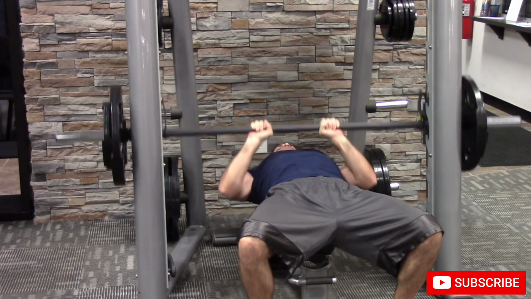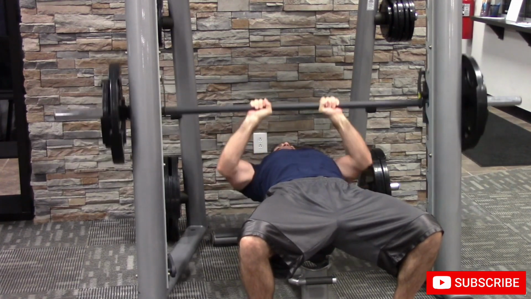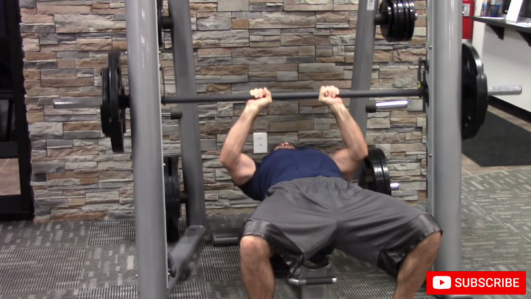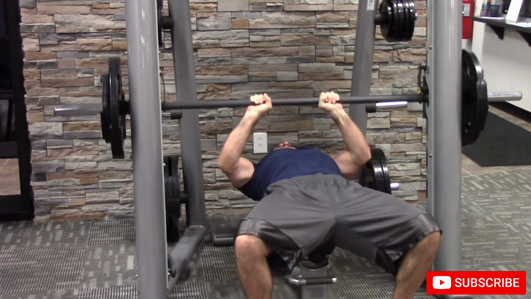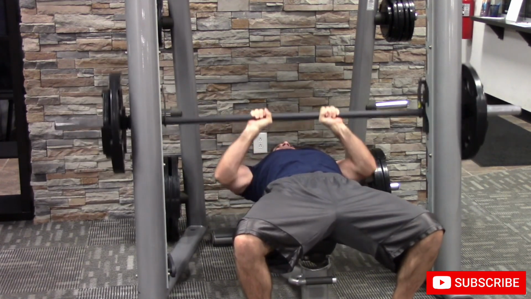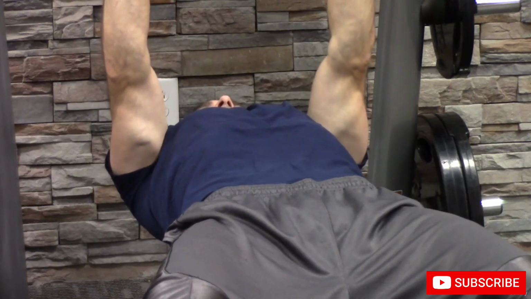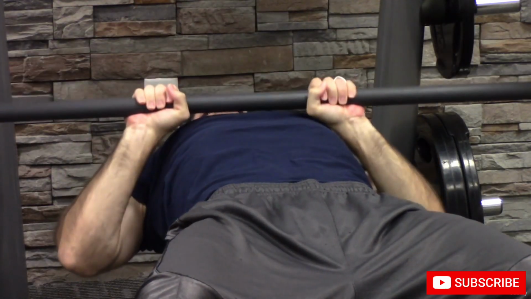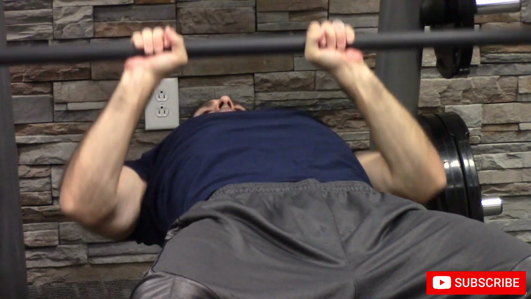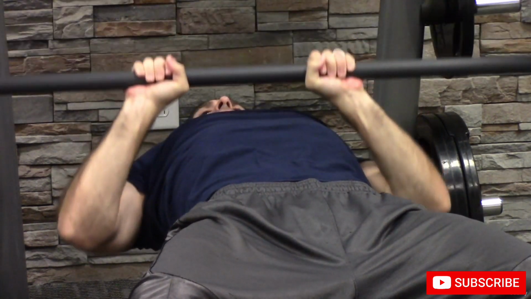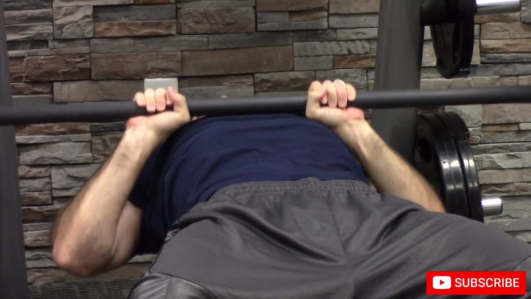Here it is in regular speed, and I'm making that mind and muscle connection, making the triceps do all the work. And a quick close-up. The chest will get worked somewhat too, but with that closer grip, the focus will be on the triceps.